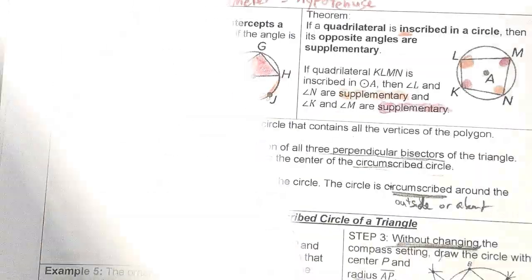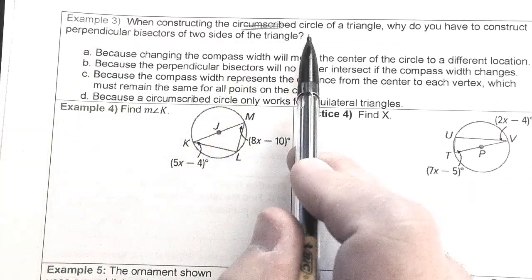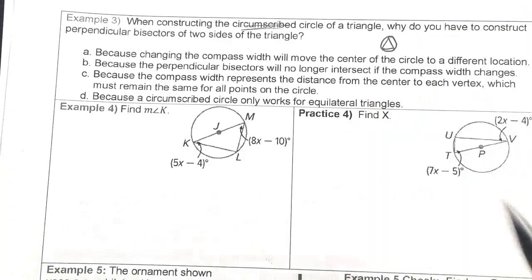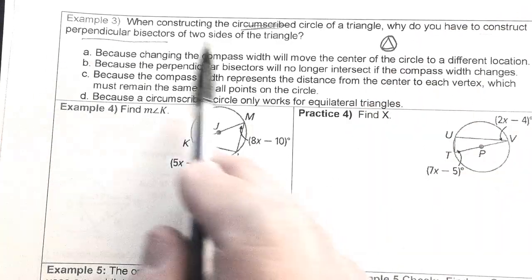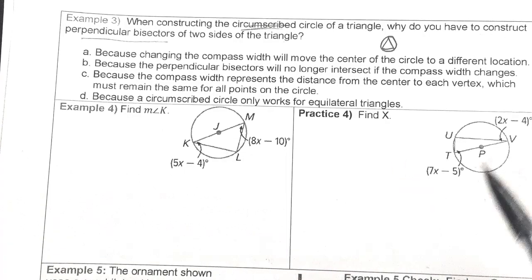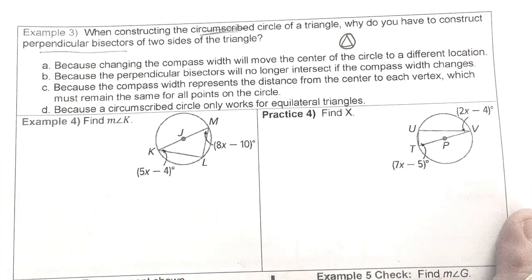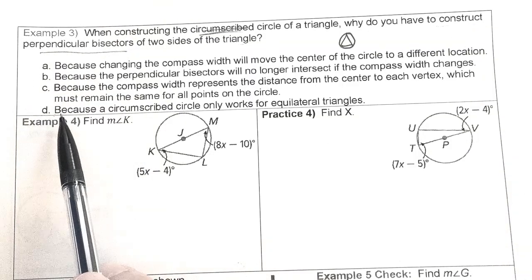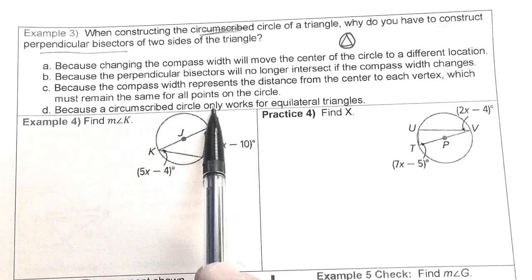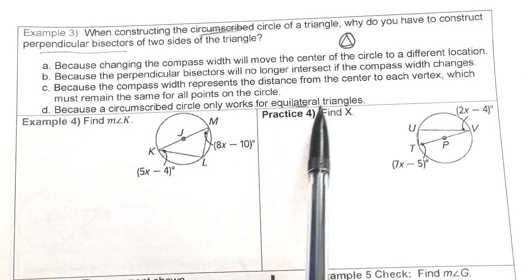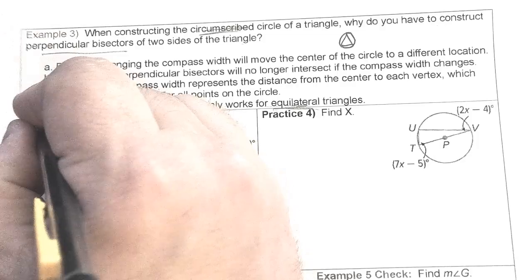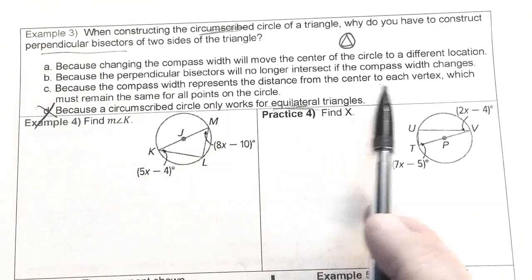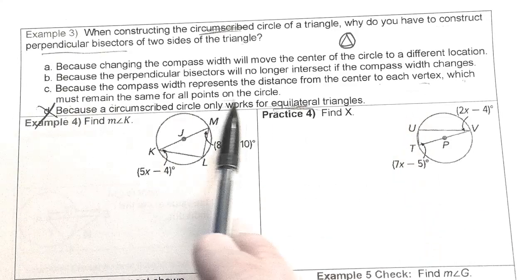Okay, so when constructing the circumscribed circle of a triangle, so remember, that's what you're doing. Why do you construct perpendicular bisectors of the two sides? Pretty sure we talked about why, but let's look at these answers, and we're going to start from the bottom and go up. D, because the circumscribed circle only works with equilateral triangles. Well, that's not true. We didn't say anything about that, so that's a big no. C, because the compass width represents the distance from the center to each vertex, which must remain the same for all points of a circle.